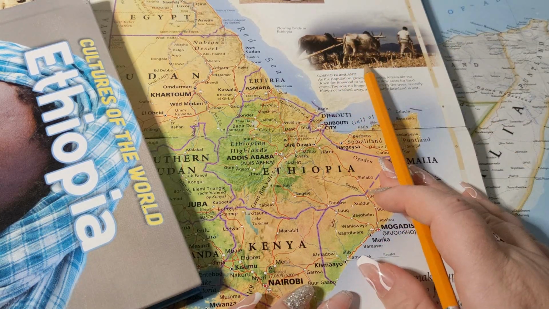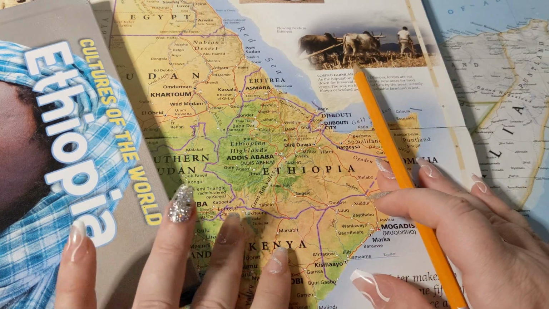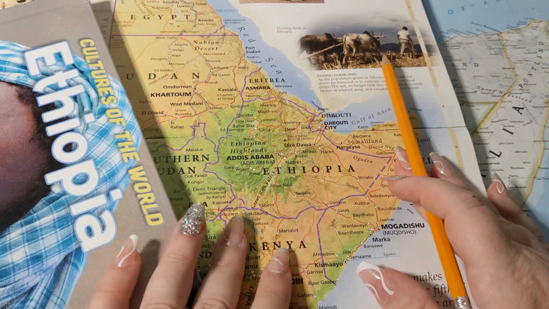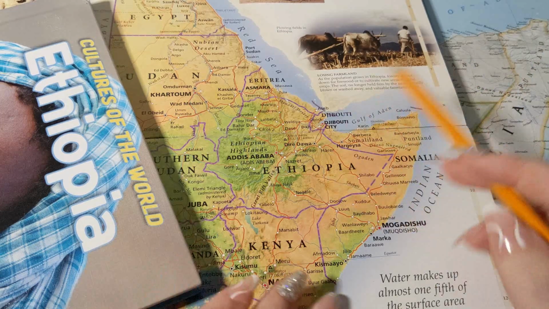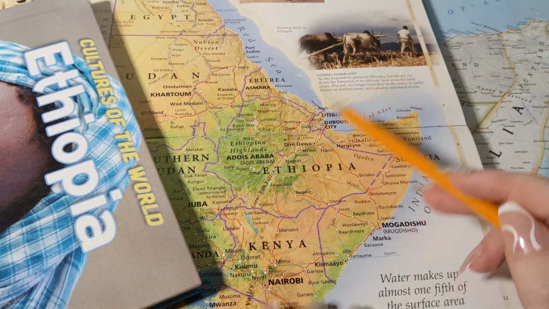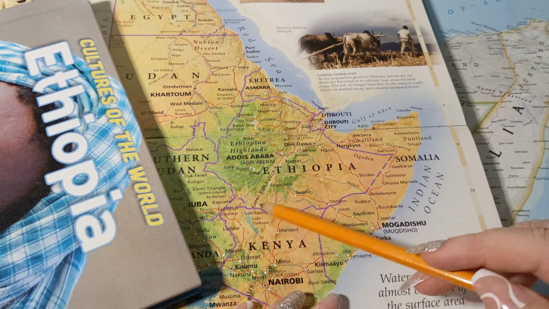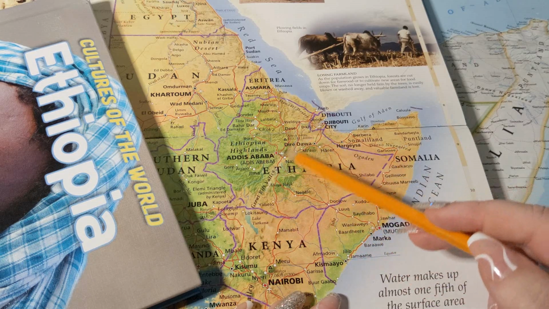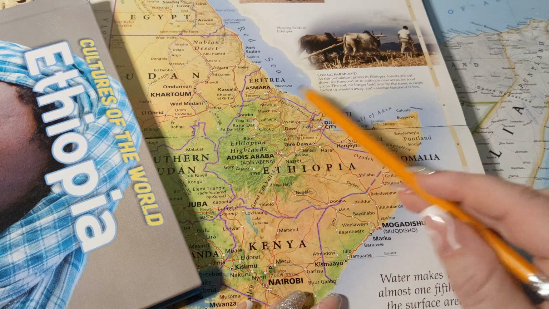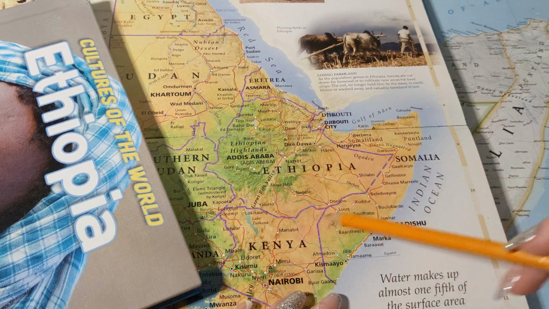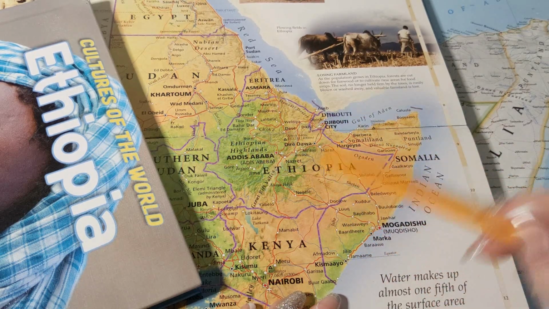Ethiopia has a very interesting geographic feature, which you might be able to see from this map. The East African Rift comes right through Ethiopia there. You can see it creates the Great Rift Valley and essentially splits Ethiopia into two portions that look very different from one another.